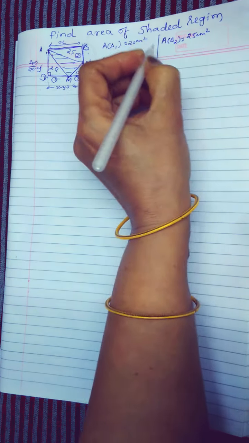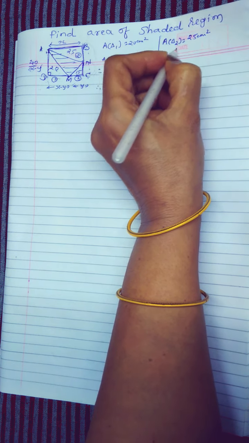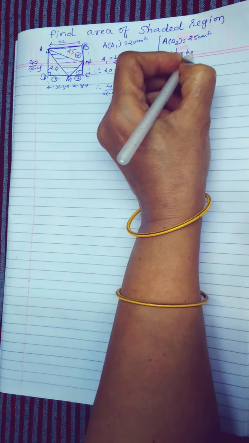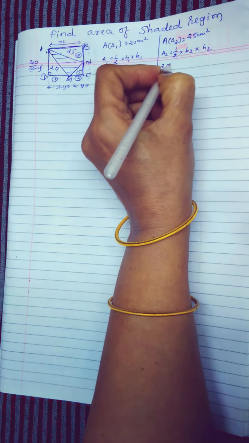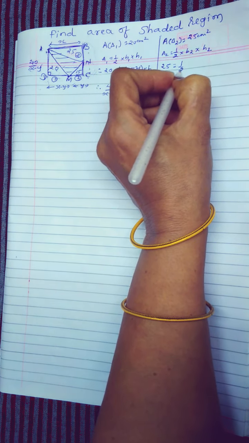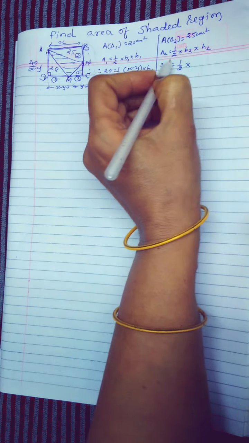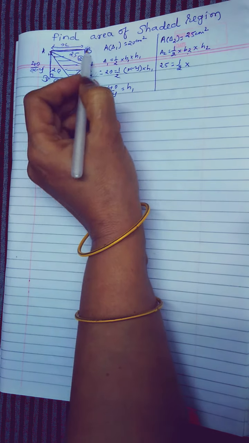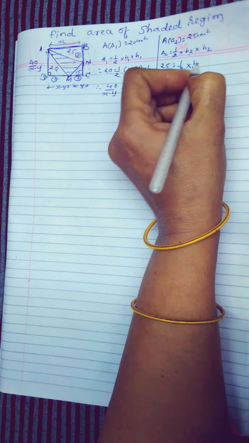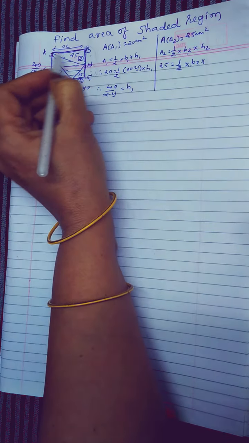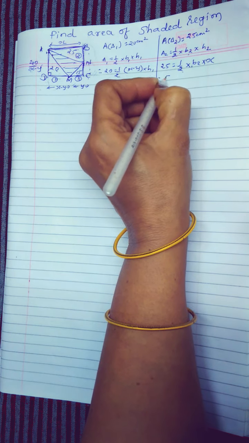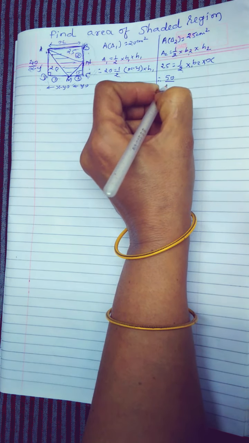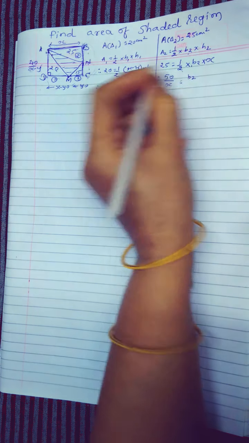A2 is equal to half into B2 into H2. 25 is equal to half into B2 into H2, and H2 is this x. Therefore 25 into 2, 50 upon x is equal to B2.